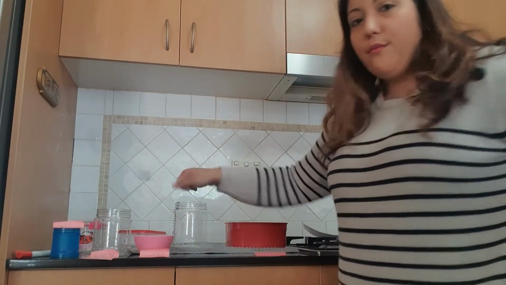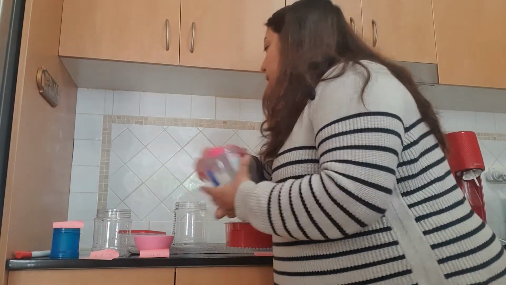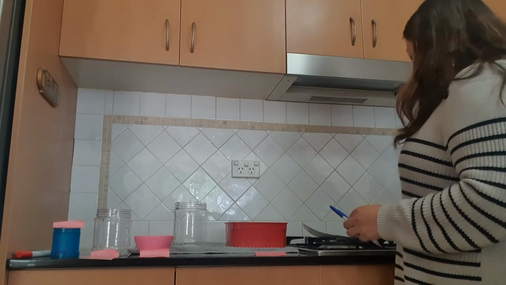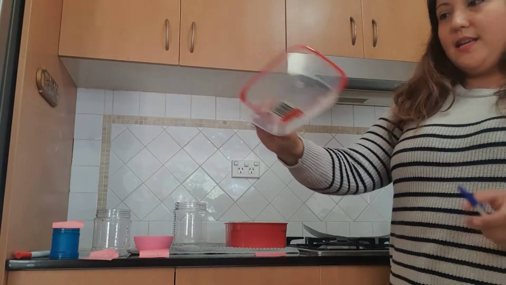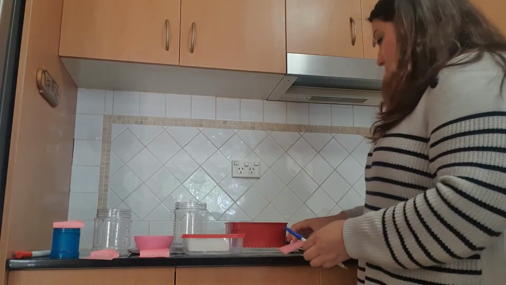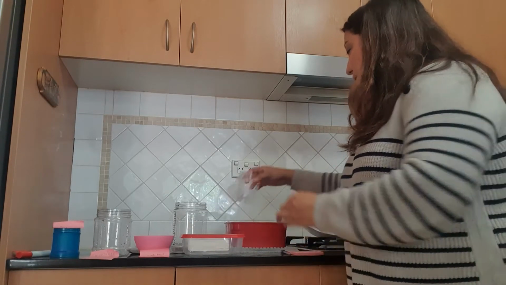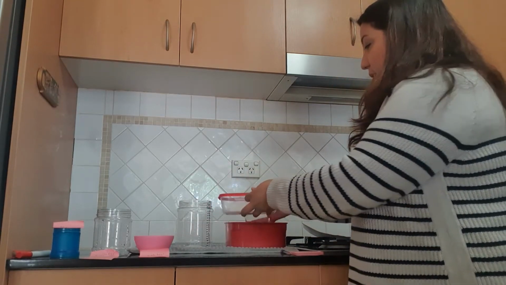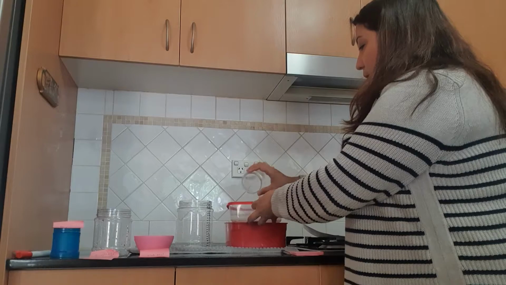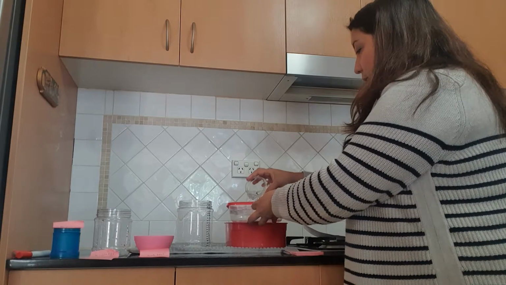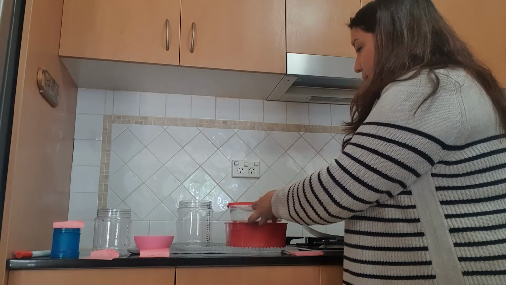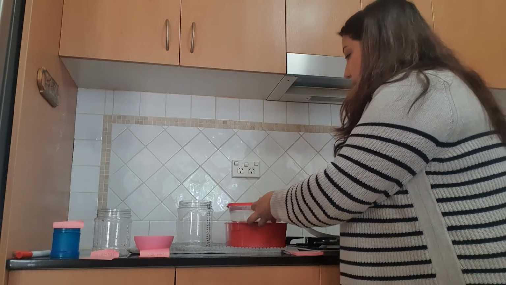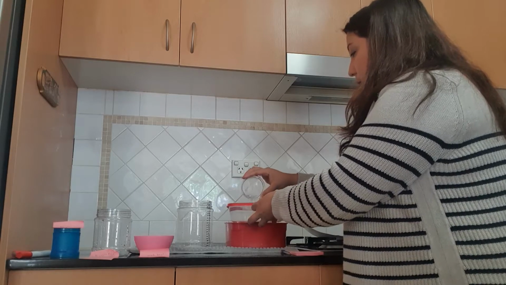So I've measured my 3 containers so far. Let's measure 1 more. I'm going to measure this container here. So I need to fill the container up. That's Macy. Can you hear her? She's digging. Alrighty, so I'm going to fill it to the top.